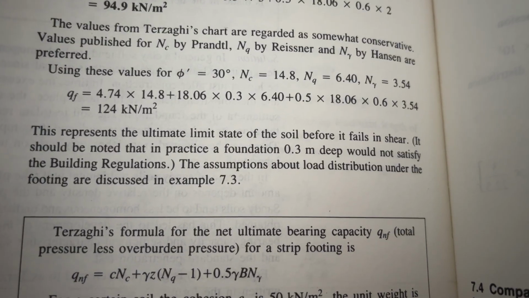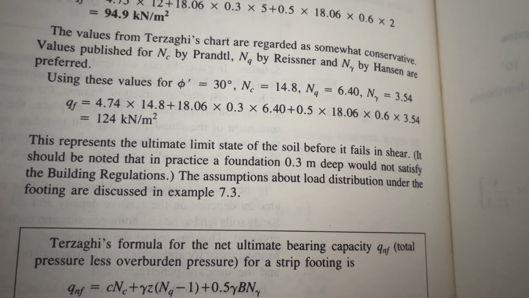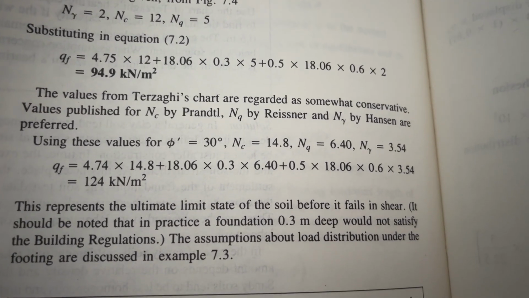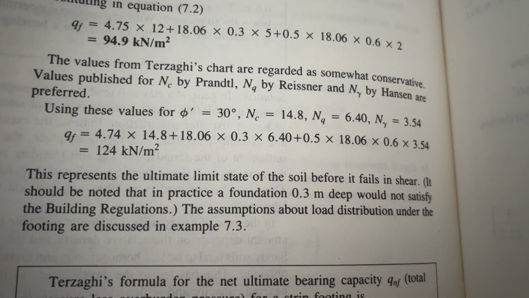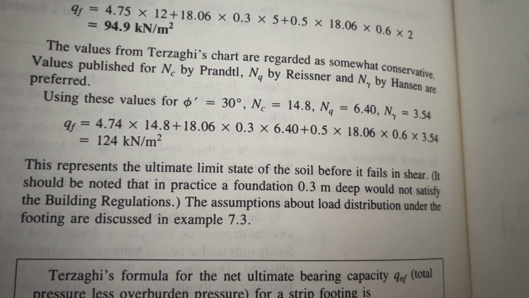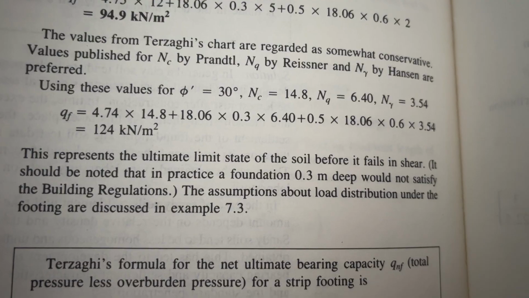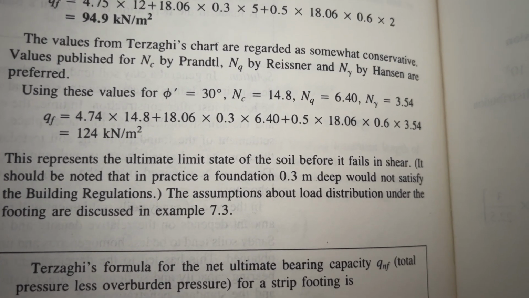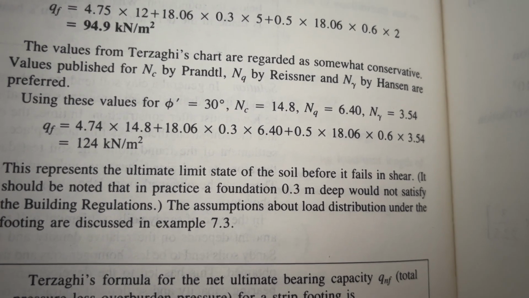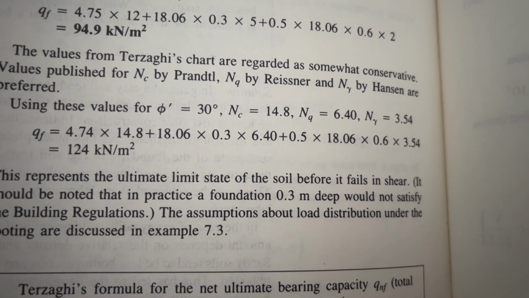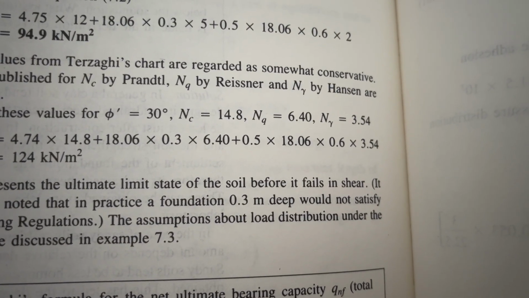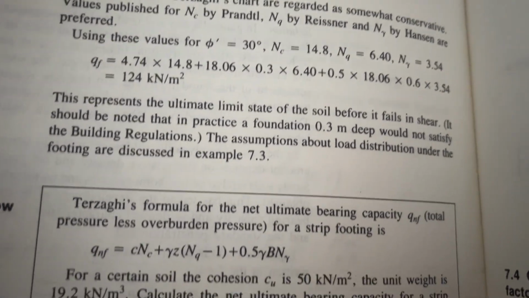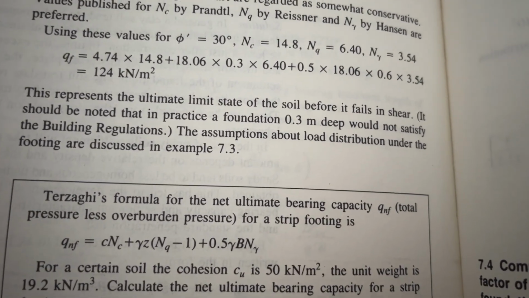So q_f equals 4.75, that's the cohesion, times 14.8, plus 18.06, the bulk density, times 0.3, the depth, times 6.4, plus 0.5 times 18.06 times 0.6 times 3.54. This represents the ultimate limit state of the soil before it fails in shear.